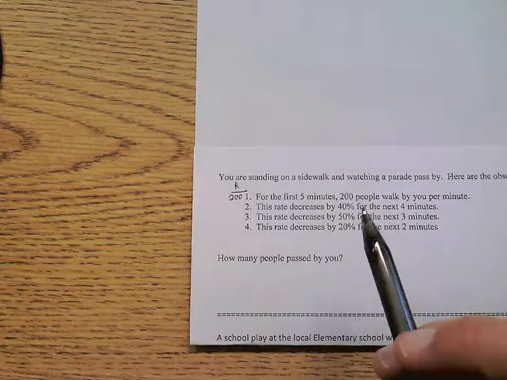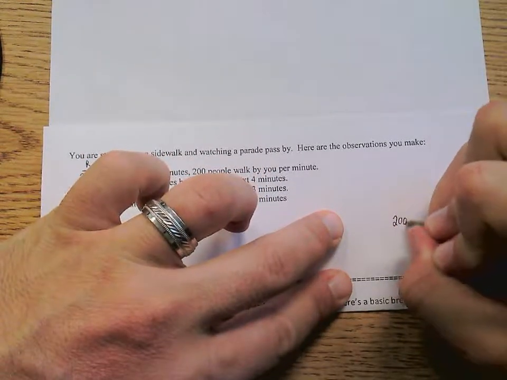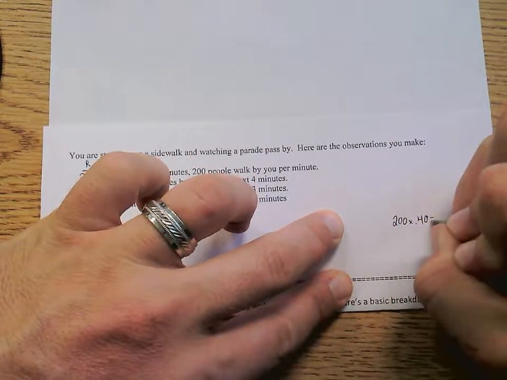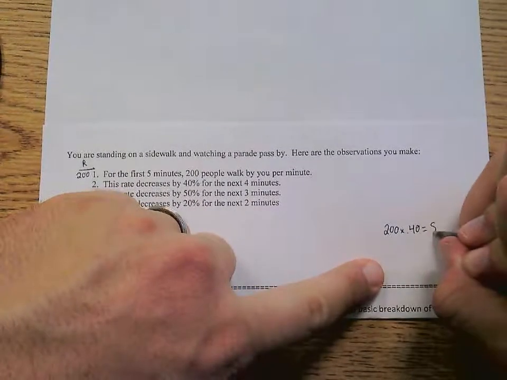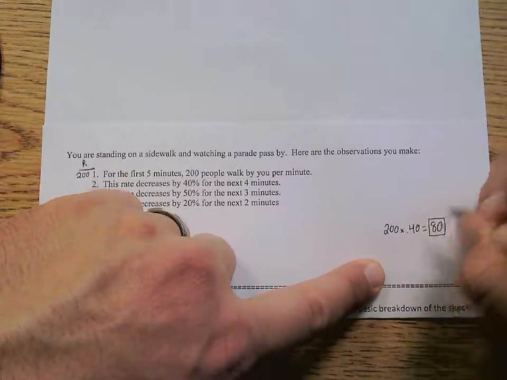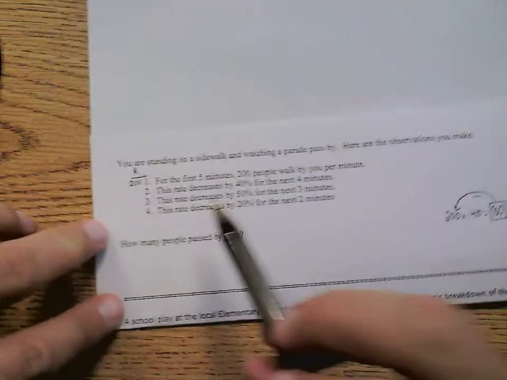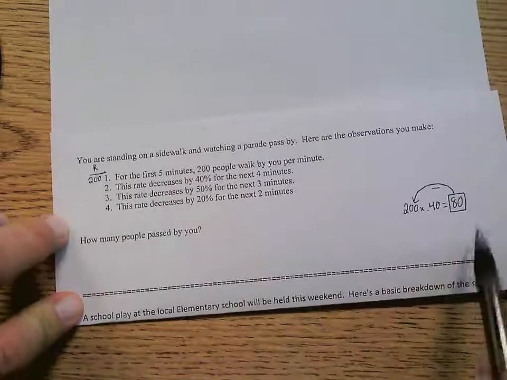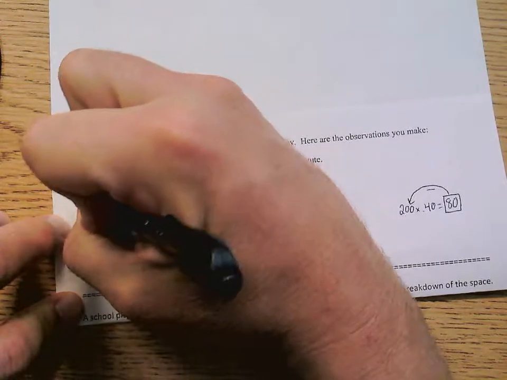Off to the side here, 200 times 40%. I believe that's going to be 80. But okay, this 80 is how much I decrease by. So I'm going to take 80 and subtract it from 200 because it says it's decreasing by 40%. So 40% was 80. 200 minus 80, that's 120. That's my new rate.